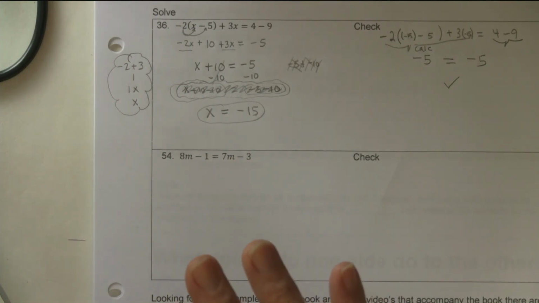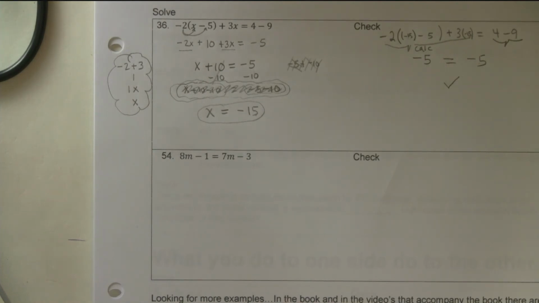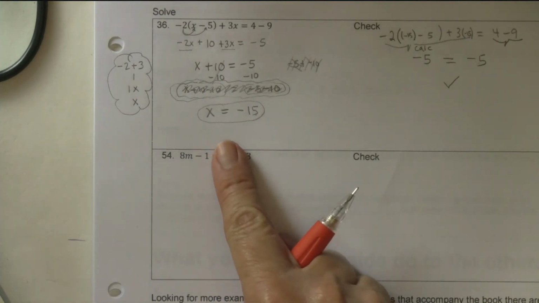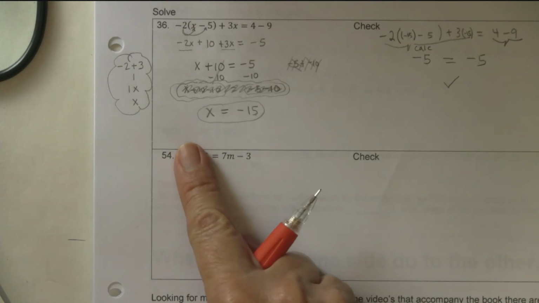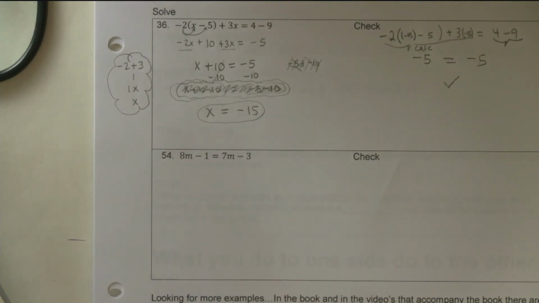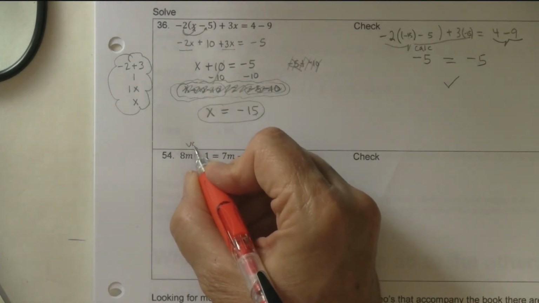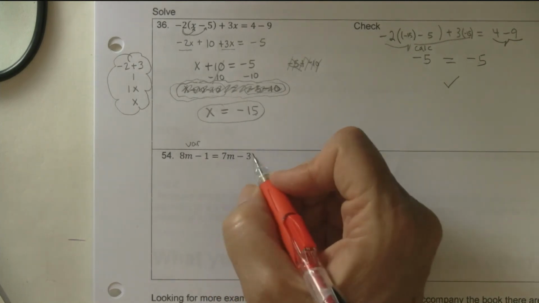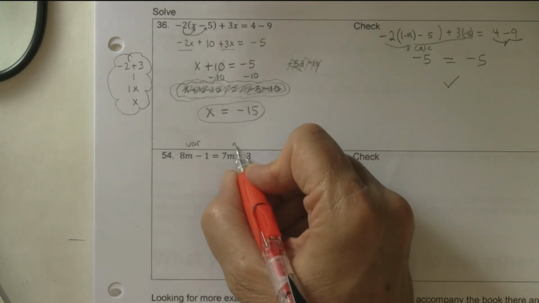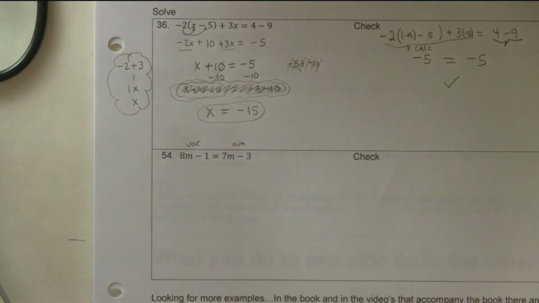So that would be the first step before you start any algebra, is to simplify the right side and the left side. I think I said that out of order, but simplify both sides, the right-hand side and the left-hand side. And now I want to get the variables on one side and the numbers on the other, and it doesn't matter which side. So I'm going to put randomly the variables on this side, VAR for variables, and randomly the numbers on that side, NUM for numbers.